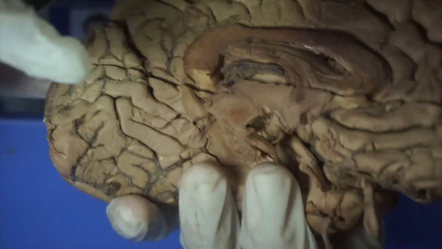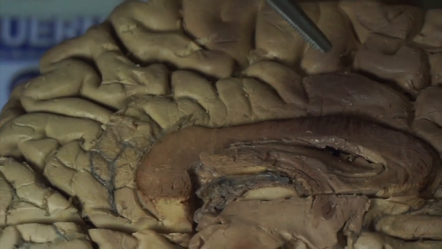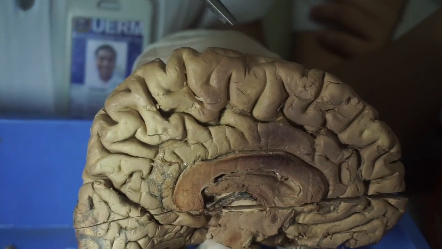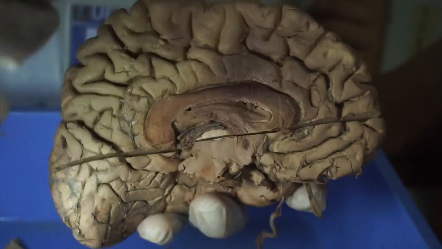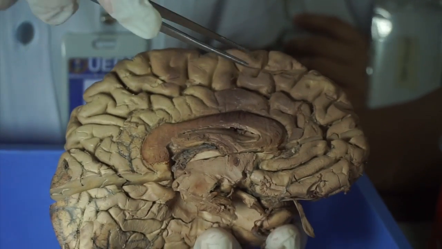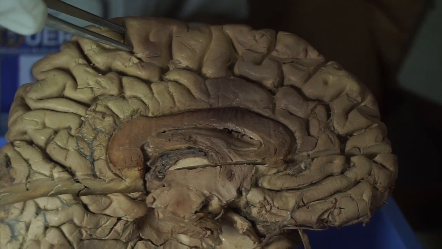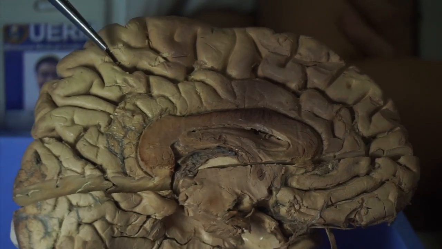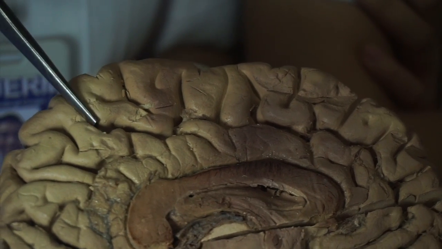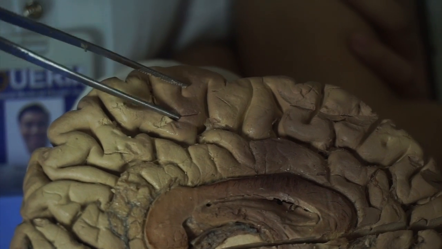What else can we see here? The paracentral lobule. The paracentral lobule is located at the medial side of your precentral area. It is before the marginal sulcus. So this is the marginal sulcus, and that is the paracentral lobule. Again, the paracentral lobule is located anterior to the marginal sulcus, which is this line.